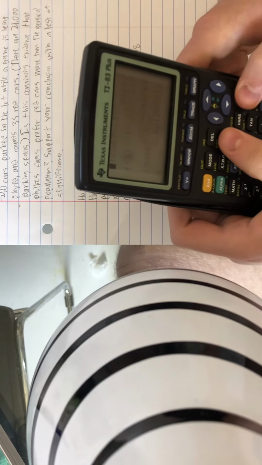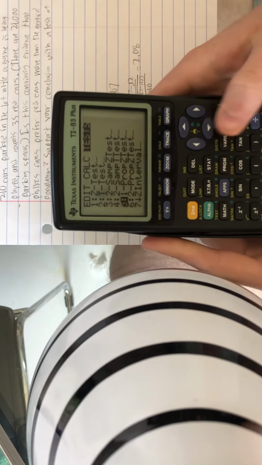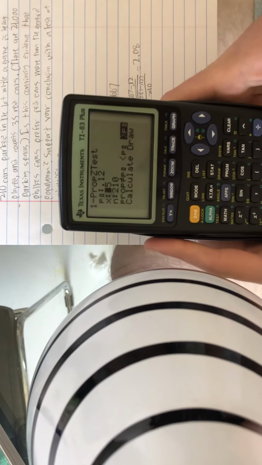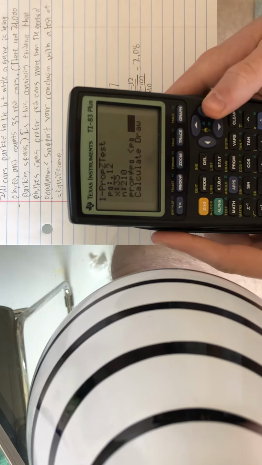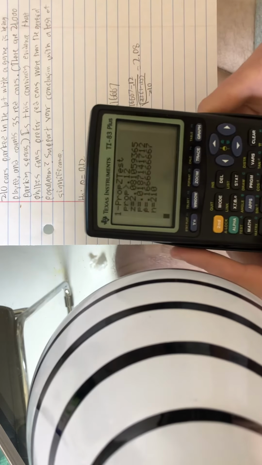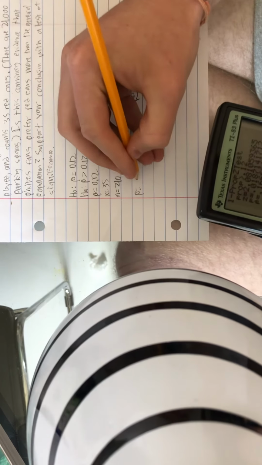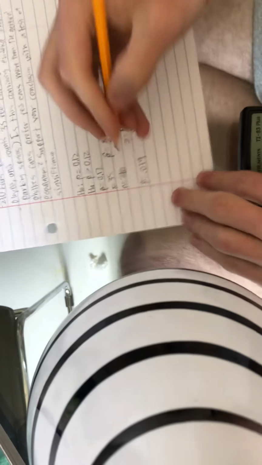Now with all this data, we have to find our p-value. To find that, we go to our one proportion z-test. We type in 0.12, our X is going to be 35, and N is going to be 210. We use the greater than sign, as that is what it states in the alternative hypothesis. We figure that out, and we find that p is equal to 0.019.